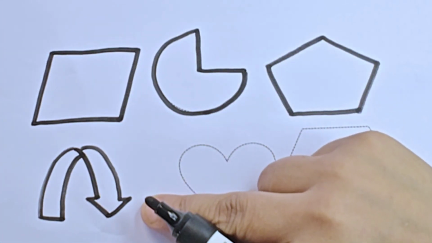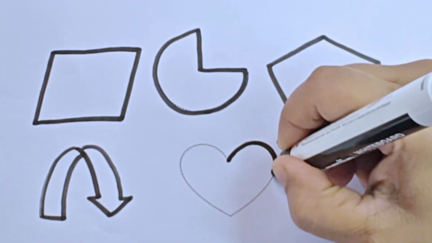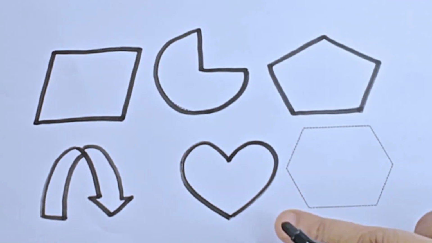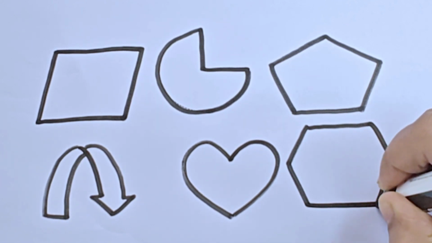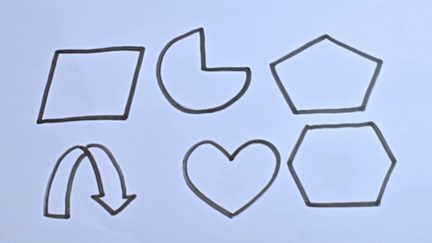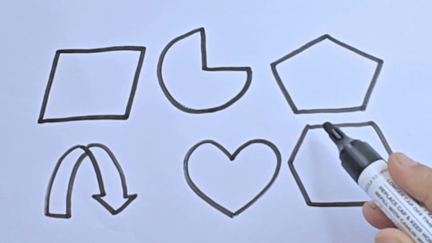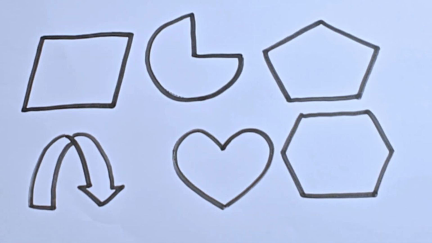It is curved down arrow. It is heart. It is hexagon. It has 6 sides. 1, 2, 3, 4, 5, 6. 6 sides. Let us color these shapes.